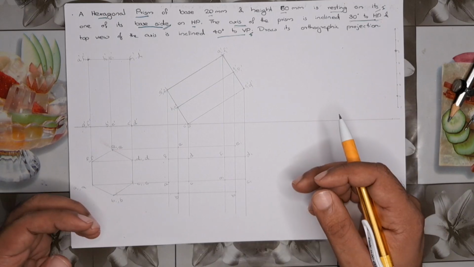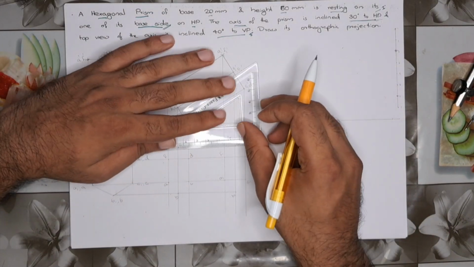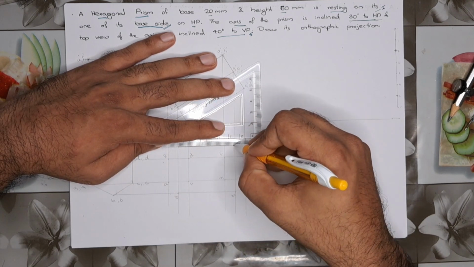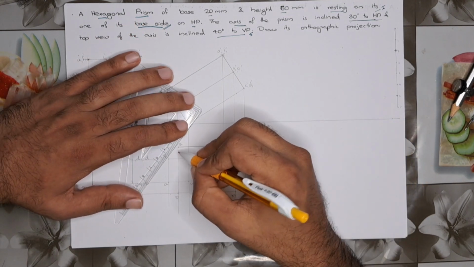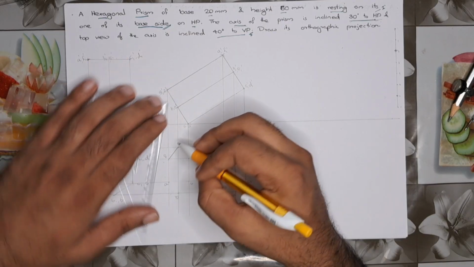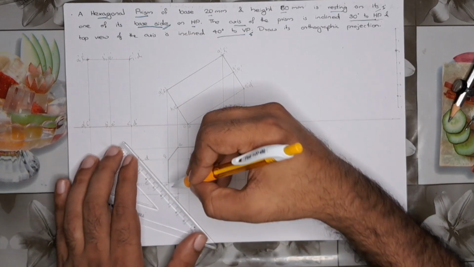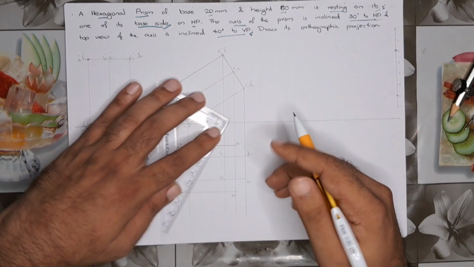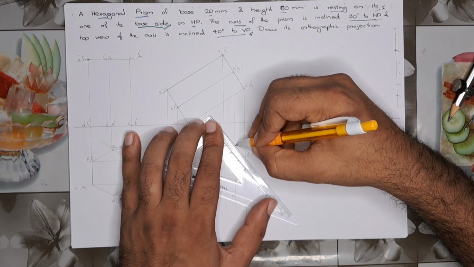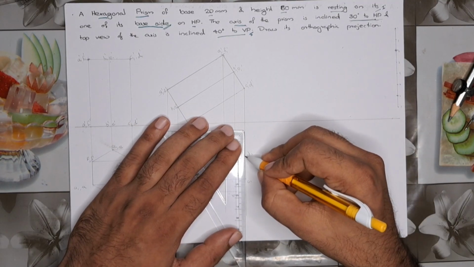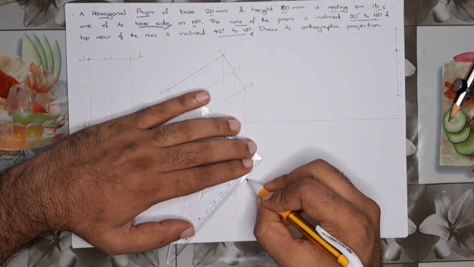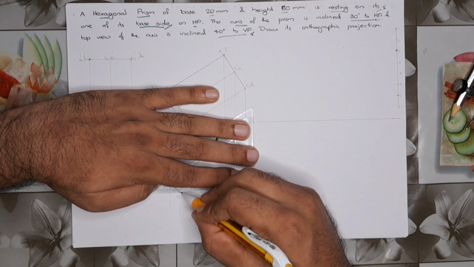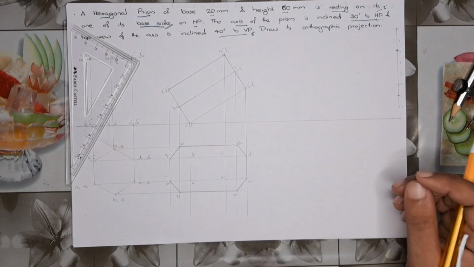To draw that, first we have to connect the outer points. So we are connecting the outer points here to make it thick. So E to E1, then EF and FA, then FB, similarly ED, DC, CB, and B1 to B. So now we connected the outer.